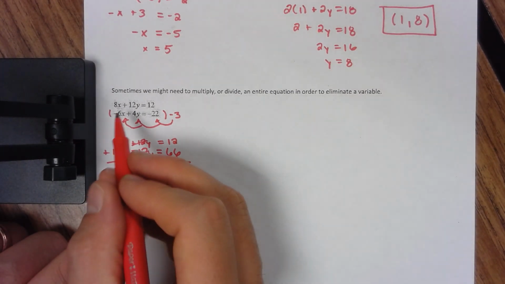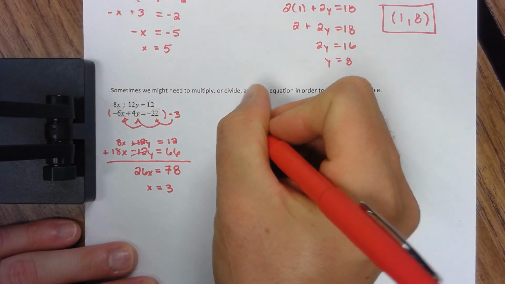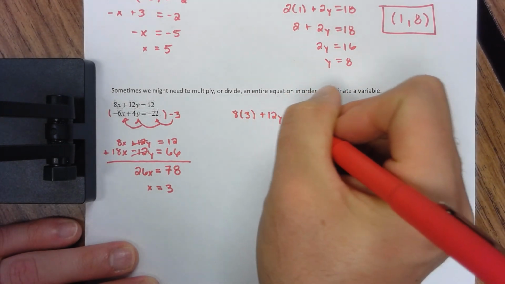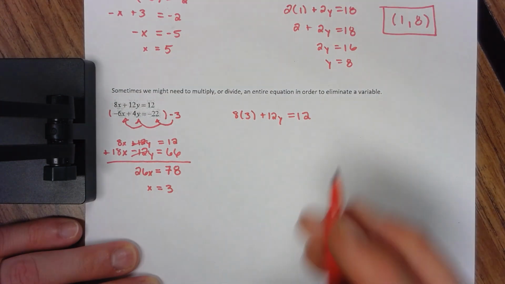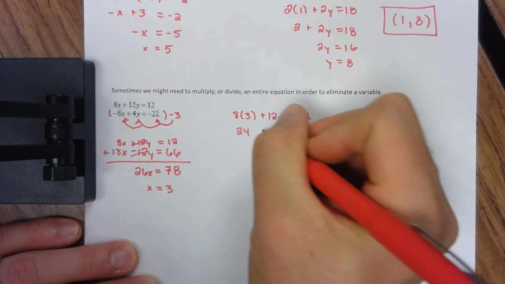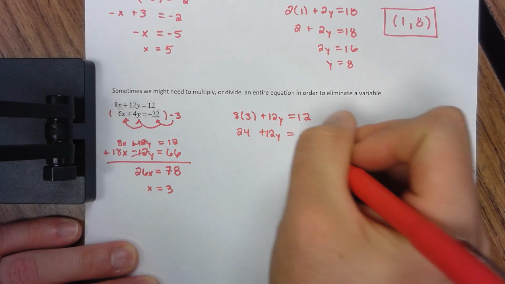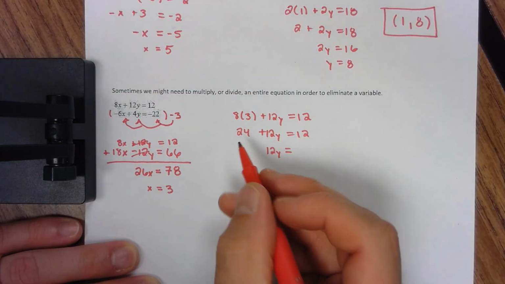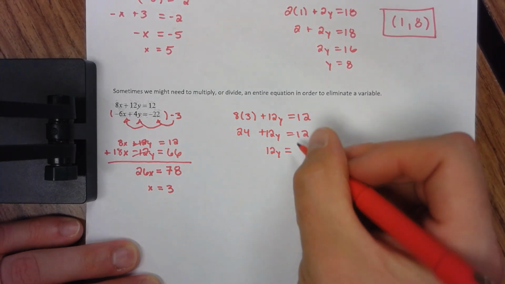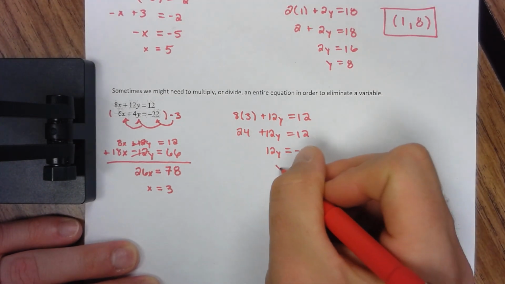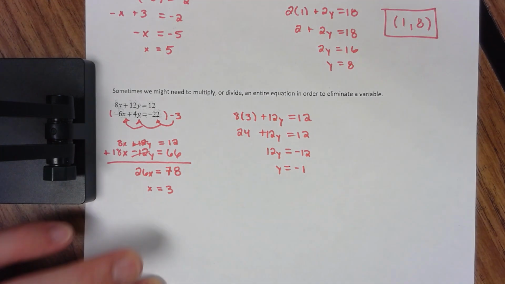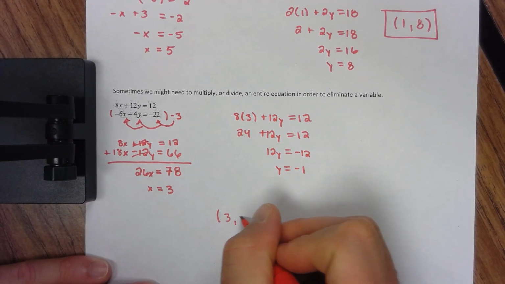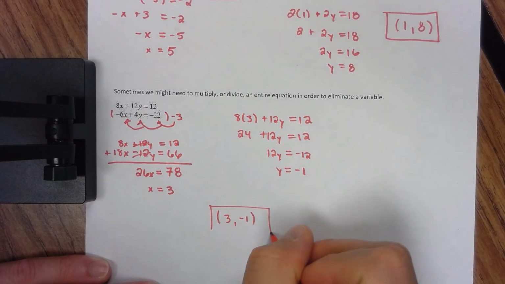I'm going to plug this into the top equation. So 8 times 3 plus 12y equals 12. 24 plus 12y equals 12. 12y equals, I would subtract 24, so negative 12. And thus y equals negative 1. And so our solution here is 3 comma negative 1.